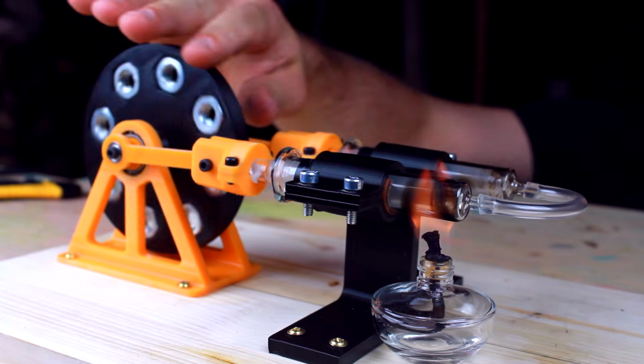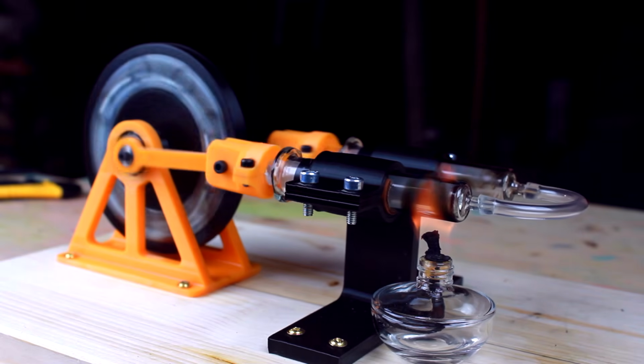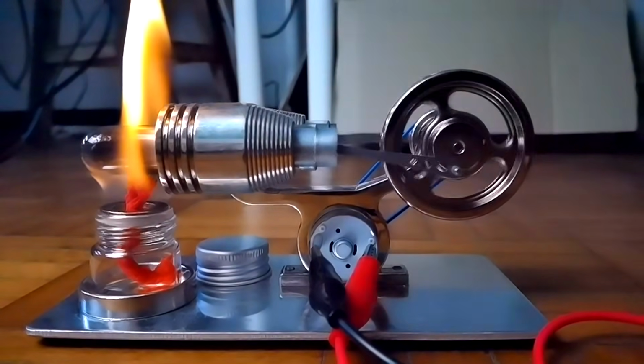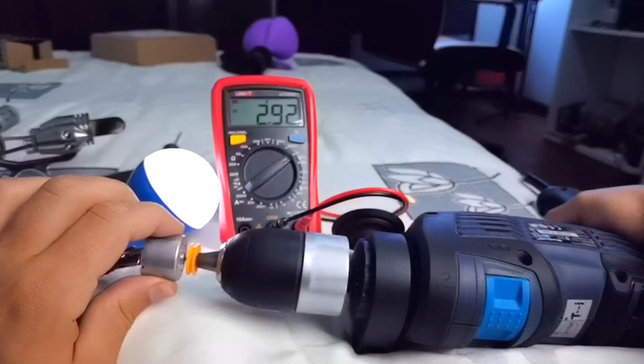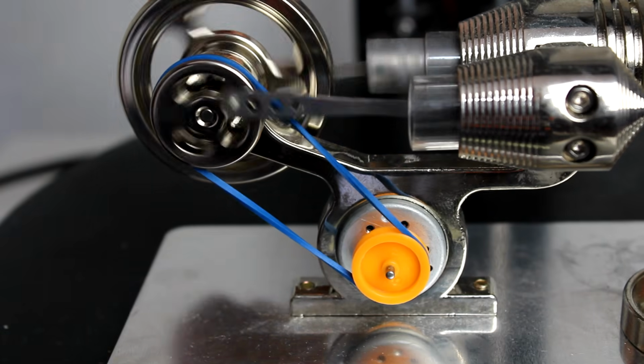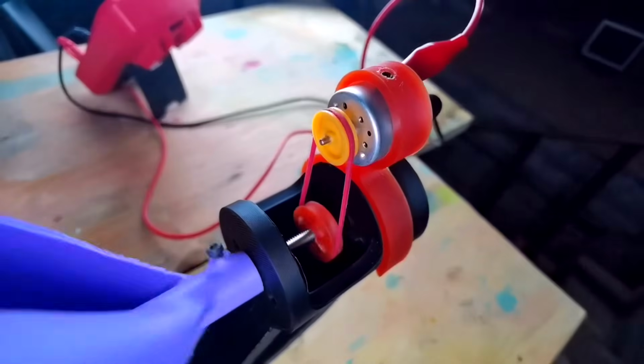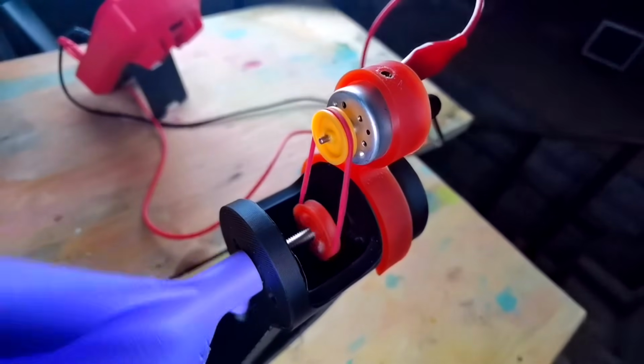Wait, what? In my last video I 3D printed a Stirling engine, but I also have a metal one with a generator. Stirling engines are not that fast and don't produce a lot of torque, so I stole the motor on the engine and I copied the pulley system. I 3D printed a pulley in resin and also a support for the motor. I assembled everything and gave it a test.